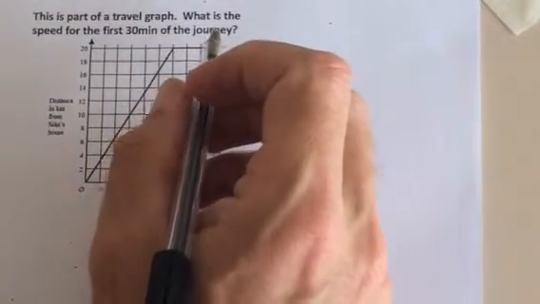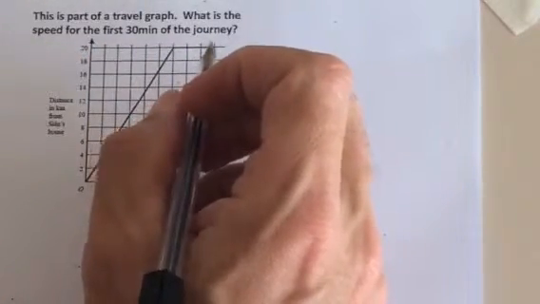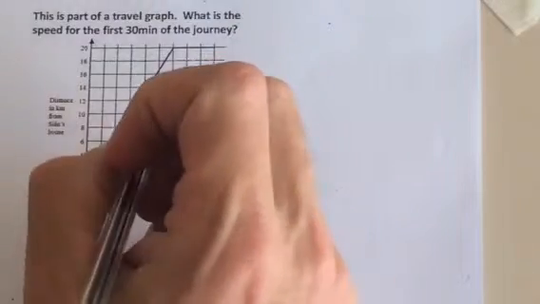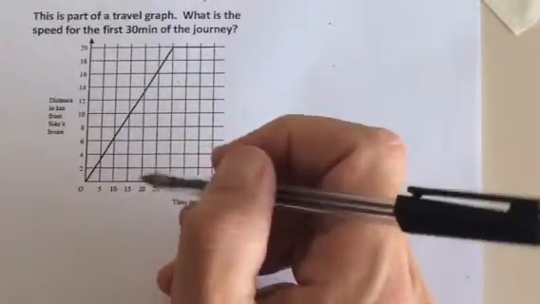Okay, so here we have a question on distance time graphs. This is part of a travel graph. What is the speed for the first 30 minutes of the journey? Well, we'll get on to answering the question in a moment, but before we do that, we'll just do a little bit of what we should do on any question, really. It should just relate to the question, discuss what's going on, and get a clear picture.